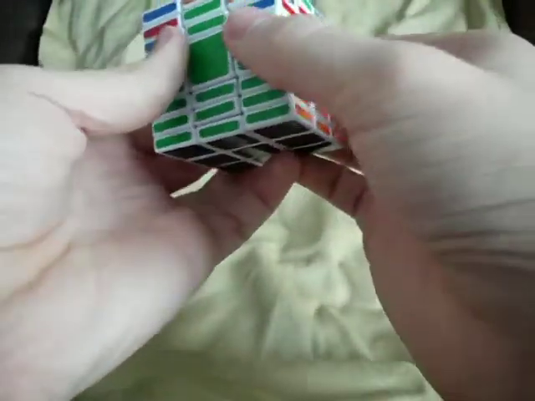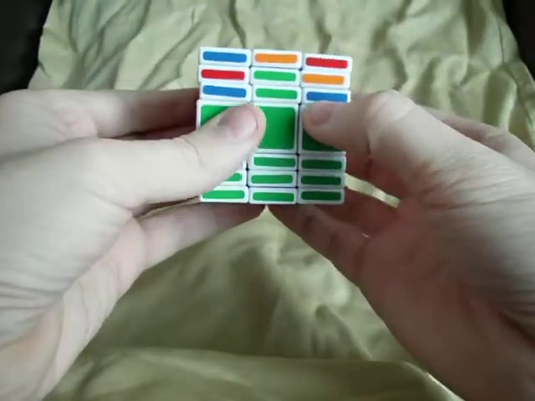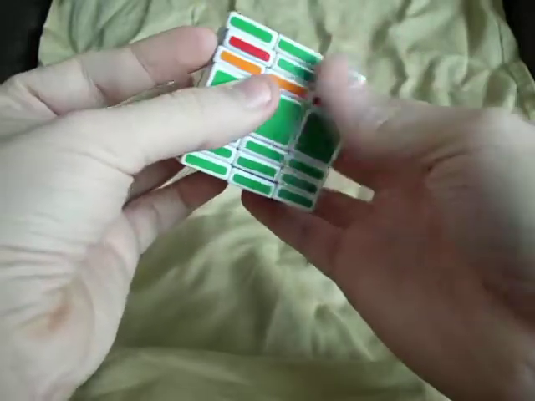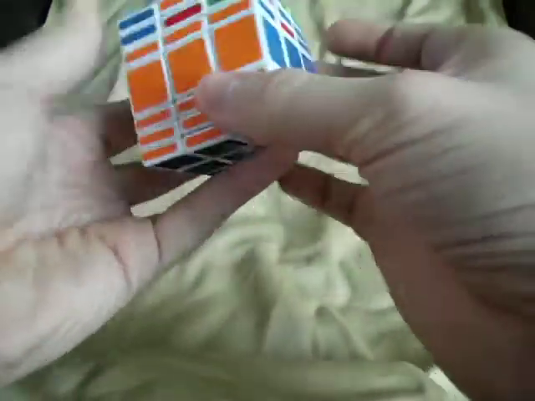Okay, start in the bottom layer. Bottom layer has 2 correct. Blue, blue. Middle layer, and they all still have 2 correct. Okay, so for this I'm just going to go ahead and mess them up a little bit more, or at least attempt to. Okay, here we go, this one's a little bit different.